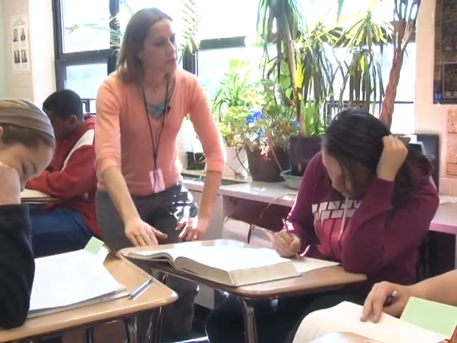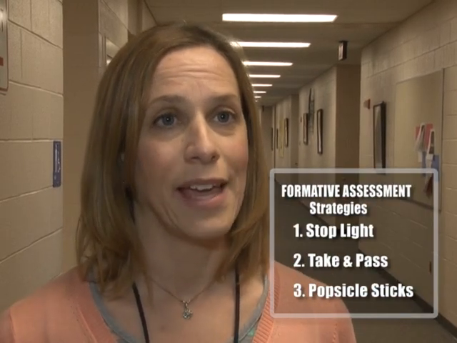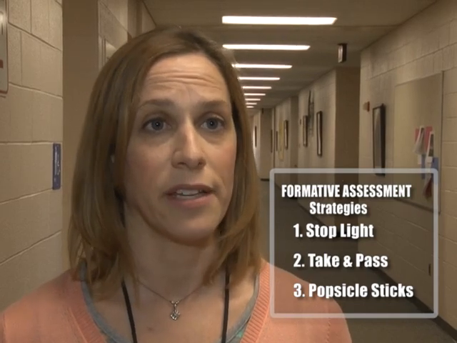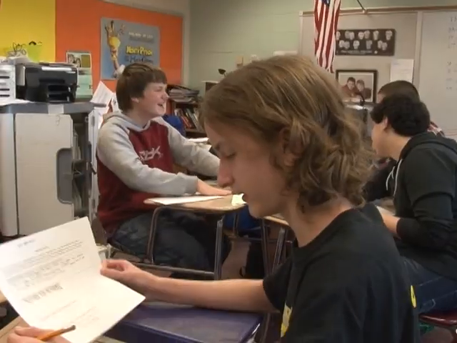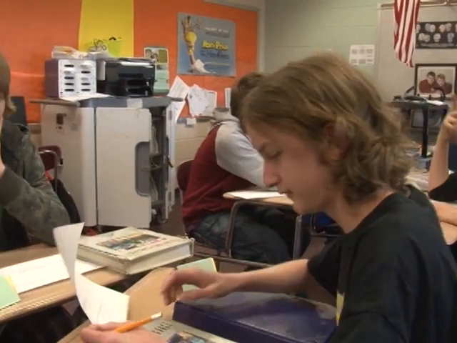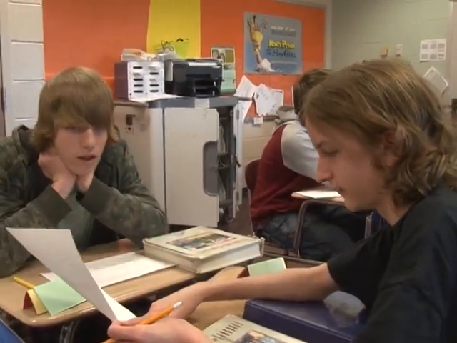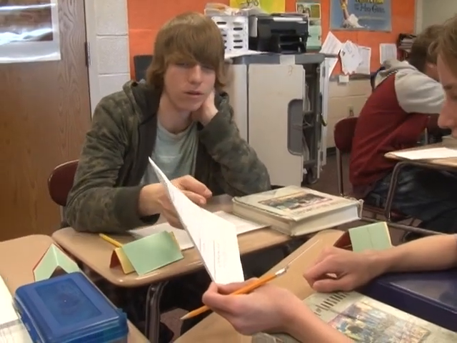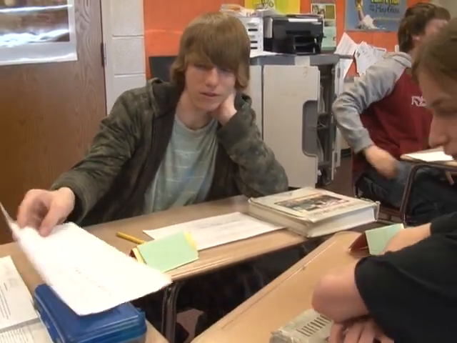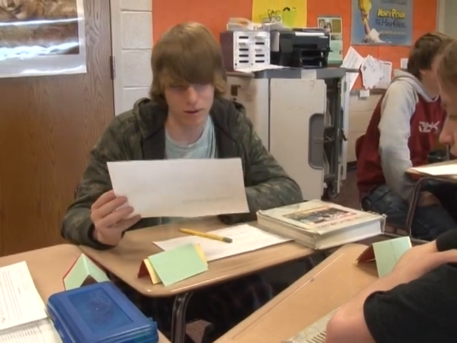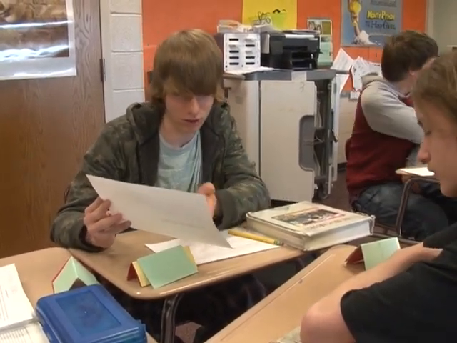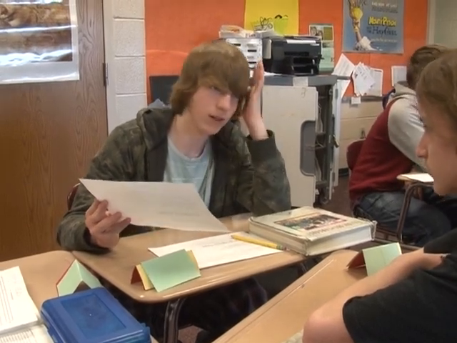For the lesson today, we decided to use the stoplight, something called take and pass, and also the use of the popsicle sticks to call names at random. We had an activity planned where the students were going to be rotating a piece of paper where they would be adding comments. The first student attempted to complete the first row of information, and then as they passed, they had to utilize each other's information from the previous row.